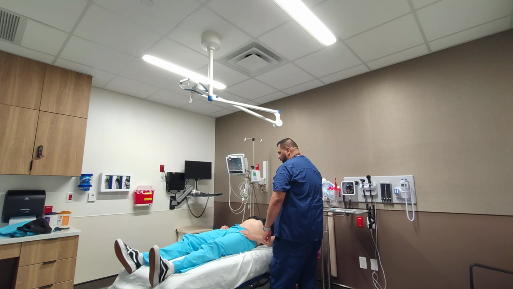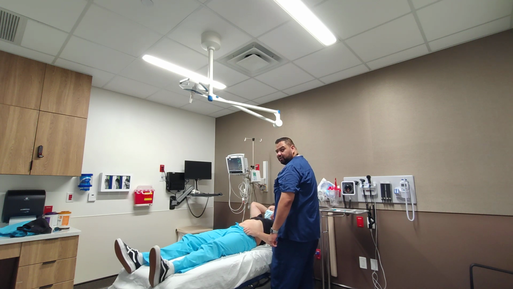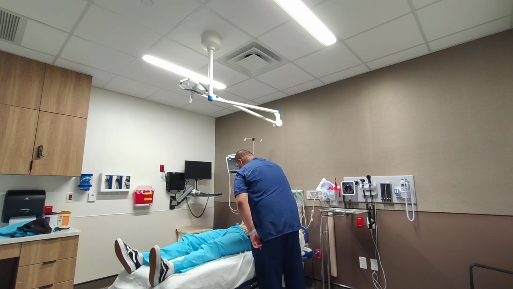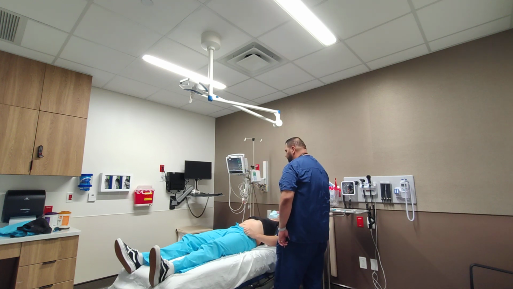Next, we're going to go ahead and move on to the palpation. We're going to do light palpation first, and we're going to note for any kind of tenderness. We're going to be looking at his face for any kind of facial grimacing. We're going to do light. No tenderness noted.